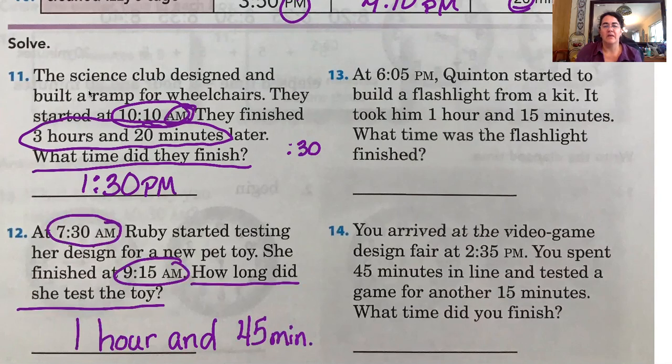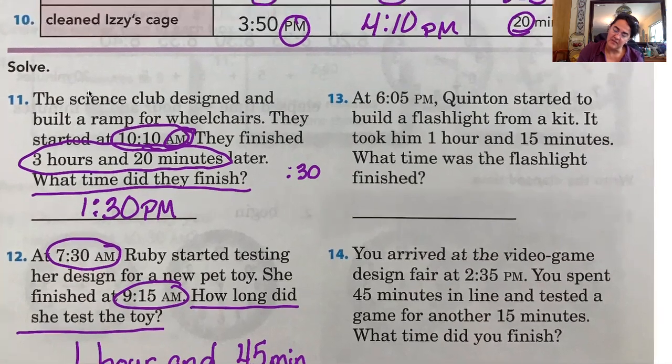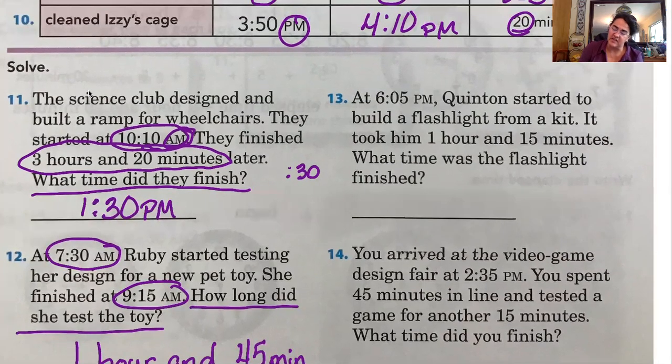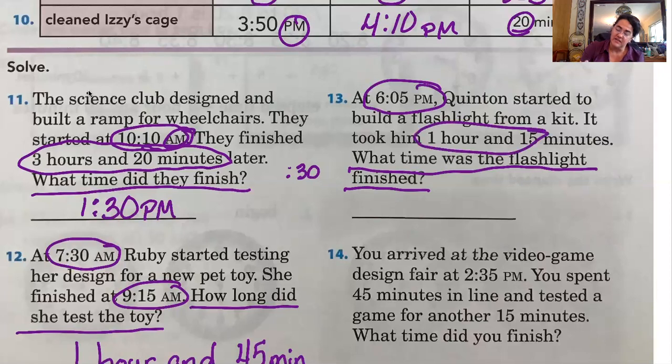All right, now we have at 6:05 p.m., Quentin started to build a flashlight from a kit. It took him 1 hour and 15 minutes. What time was the flashlight finished? Underline the question, circle your data. An hour and 15 minutes from 6:05.